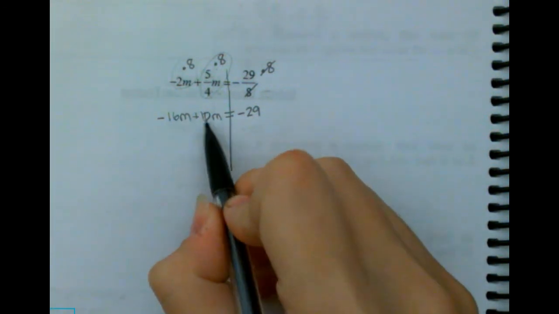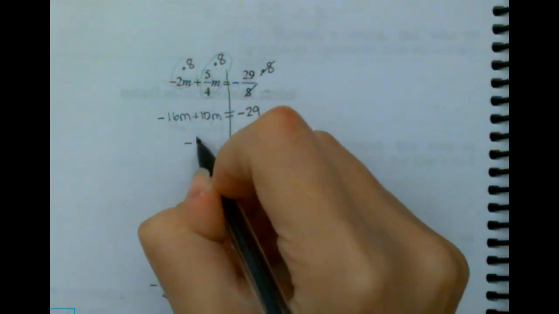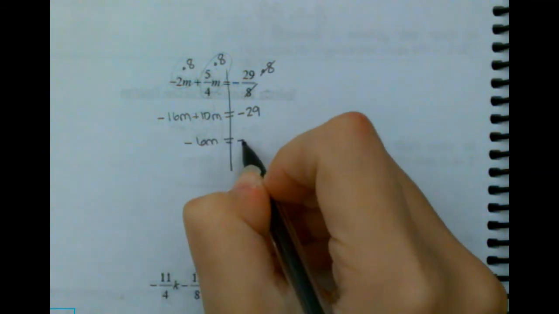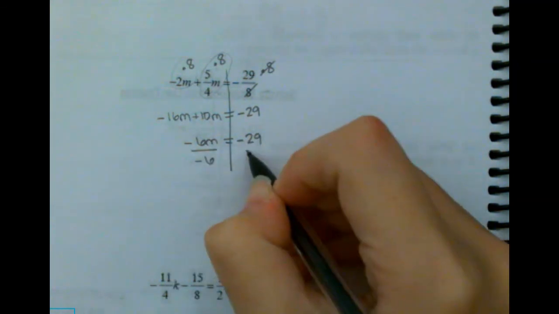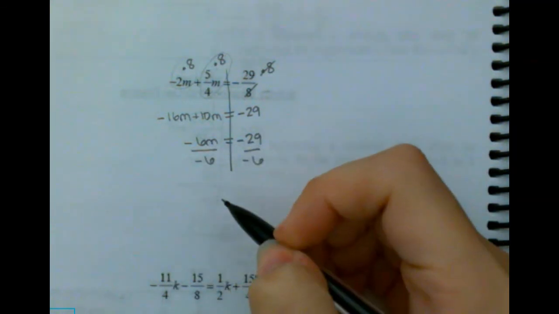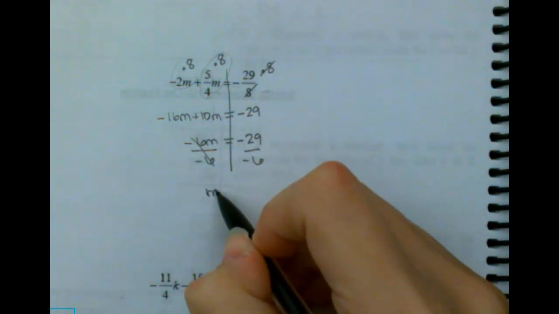Once you've cleared the denominators, now you solve it like you've been solving this unit. So negative 16m and 10m combine into negative 6m equals negative 29. This looks like you've probably done something wrong, but it's okay. In this unit, we are going to get weird fractions. Okay, so now I'm going to have a final answer.